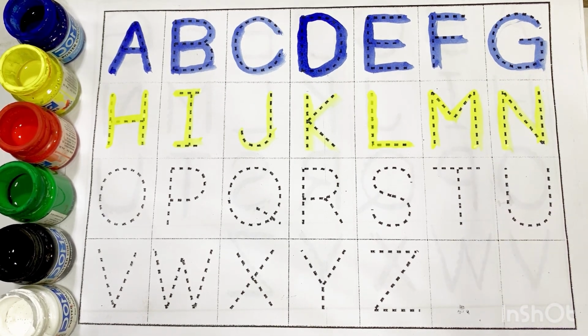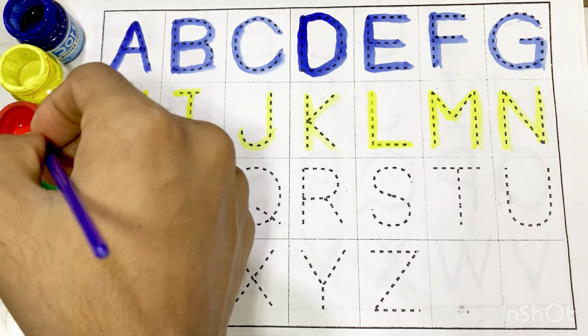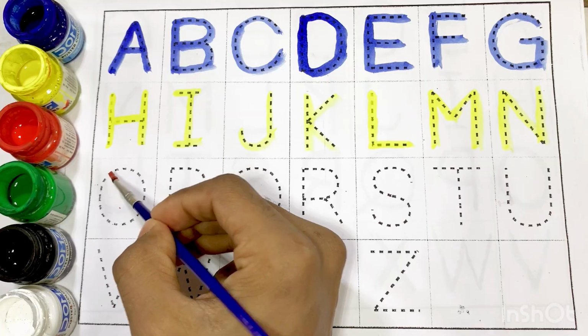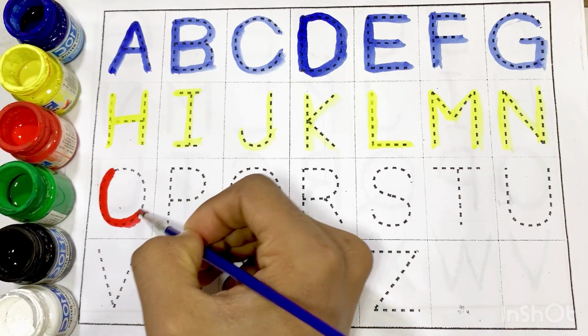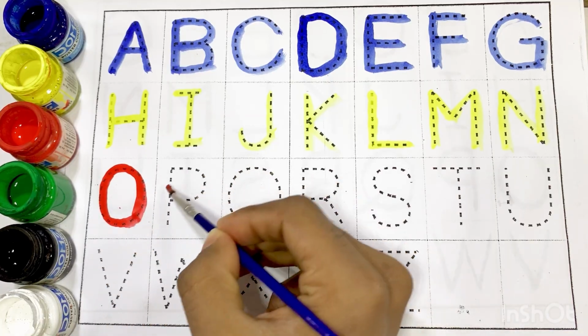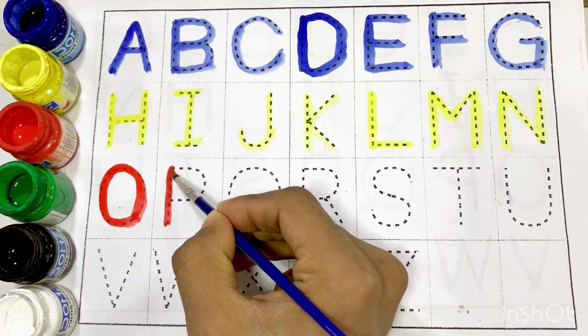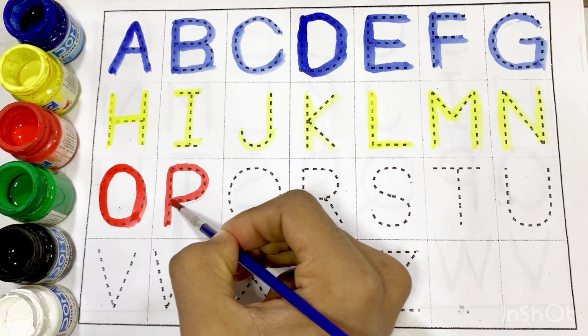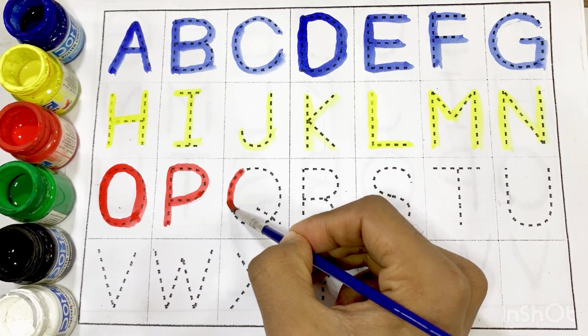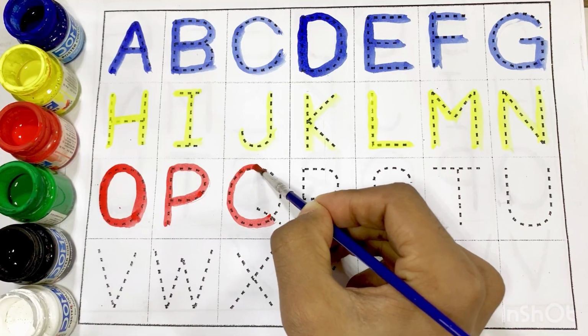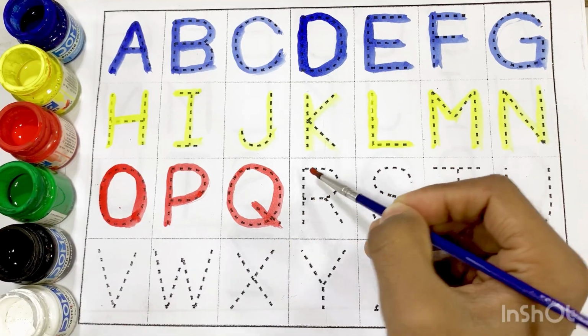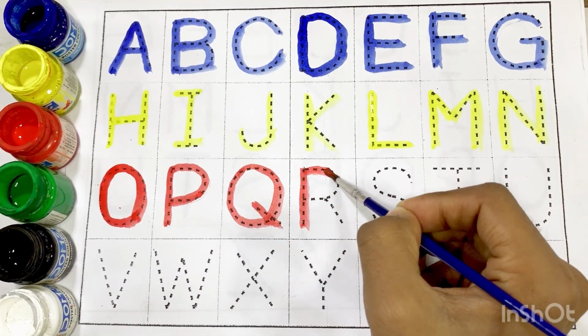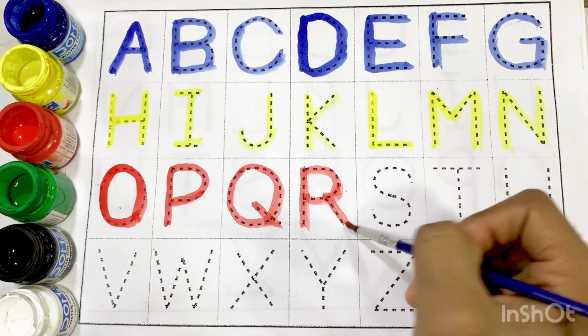Now the alphabets of O, and use red color. This is O. O for octopus. This is P. P for parrot. This is Q. Q for queen. This is R. R for rose.